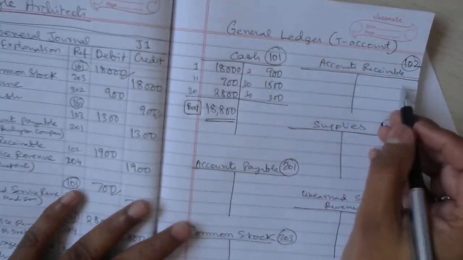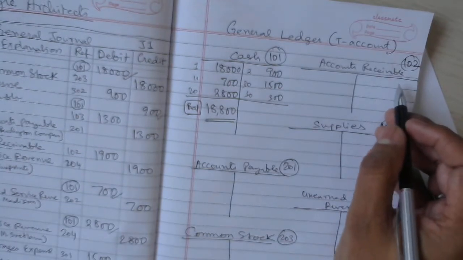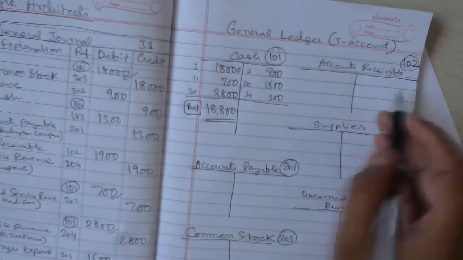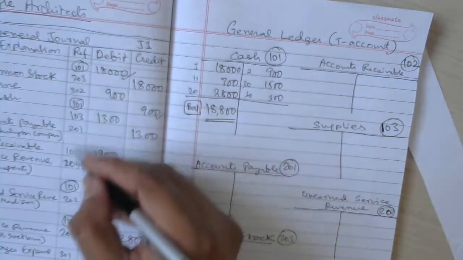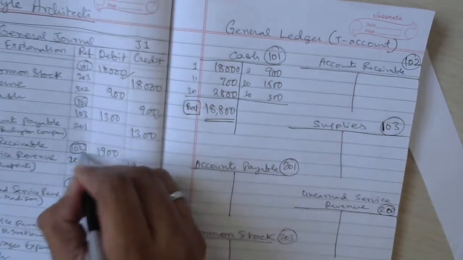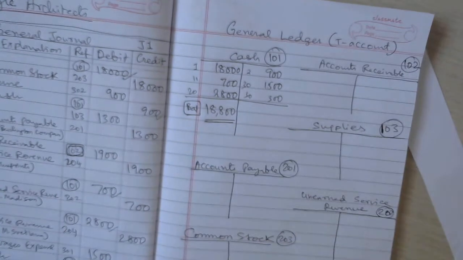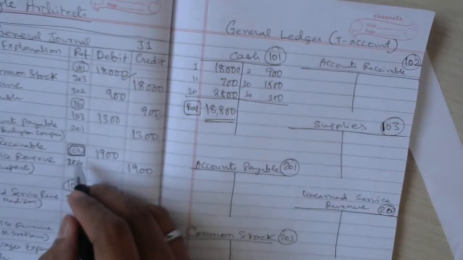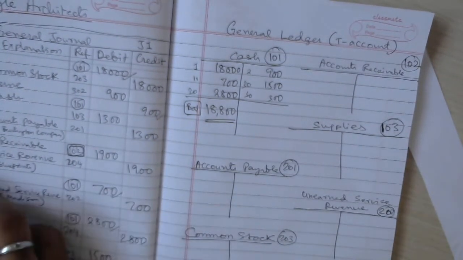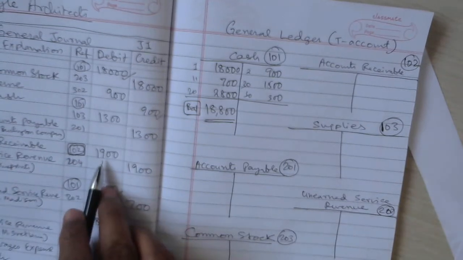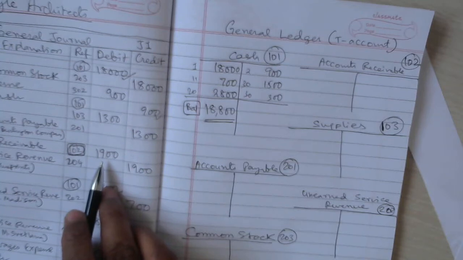Okay, so let's look at accounts receivable. 102 is the code. So 102 is here. There's only one place we have the accounts receivable. That is on 10th, and 1900 is the debit.